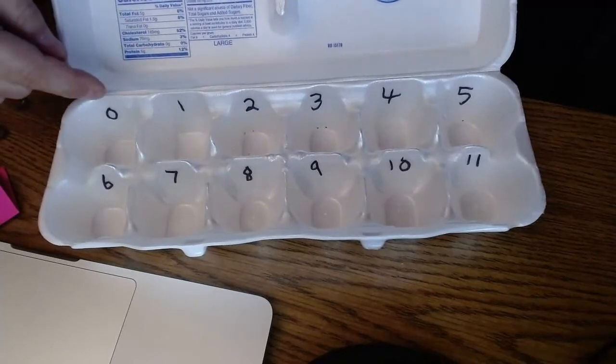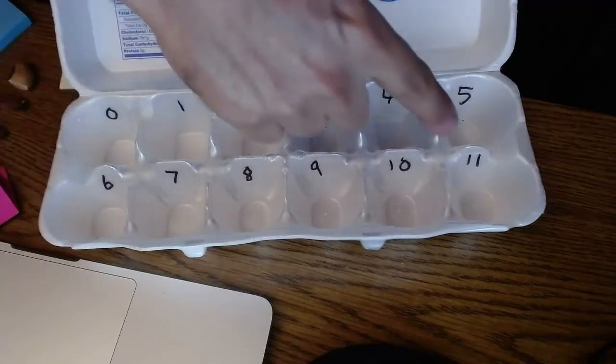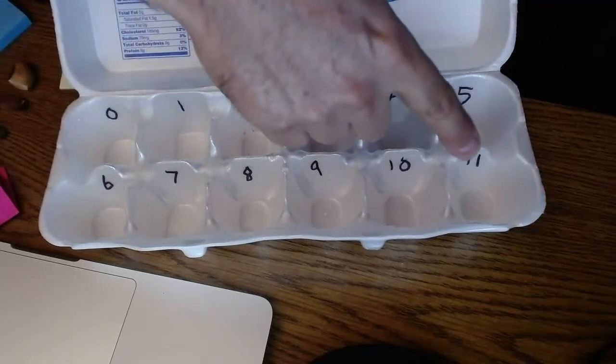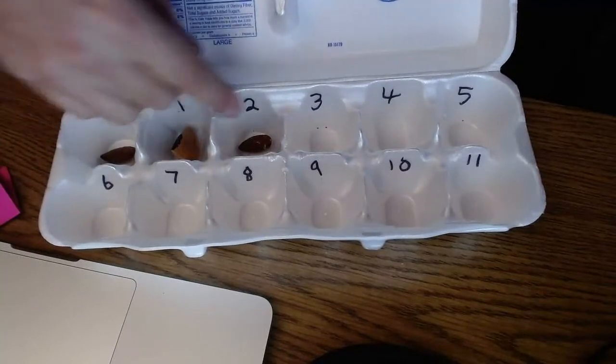I mean, again, they start at 0, so it's a little weird. Like, there's 12 eggs in a dozen, right? But look, the position 11 over here, that's the final position. All right, so let's look at this. We've got an almond, a macadamia nut, an almond.